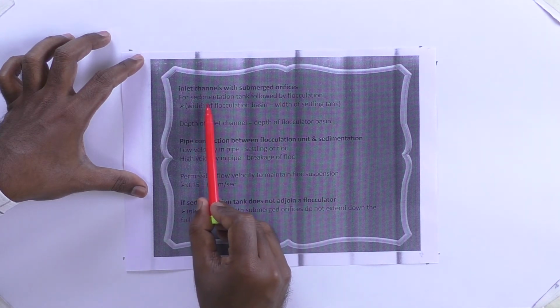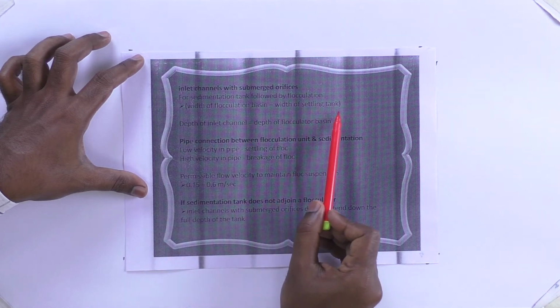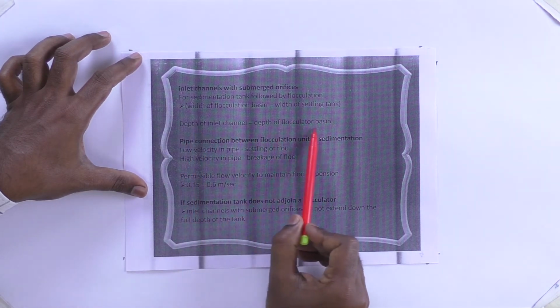For a sedimentation tank followed by flocculation, the width of the flocculation basin should be equal to the width of the settling tank. The depth of the inlet channel is equal to the depth of the flocculator basin. So these are some of the design concepts we should follow in order to develop a good, effective sedimentation basin. Suppose you are going to have a submerged orifice, in the sense your inlet zone is going to be down in the wastewater. If it is going to be at the top, you can design it as you like, but if it is going to be at the bottom, then you need to carry out some dimension equations, and only then can you have a good settling sedimentation tank.